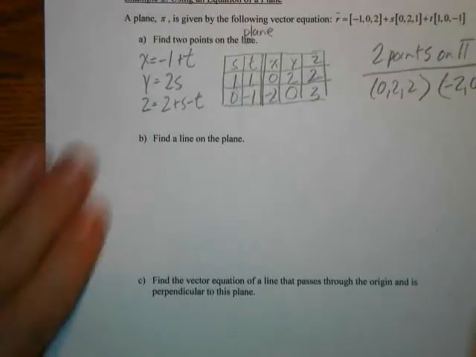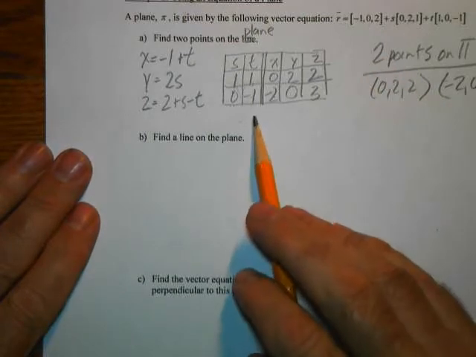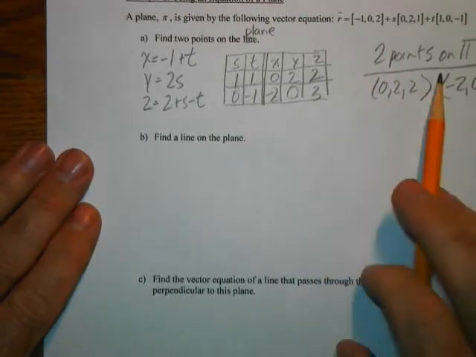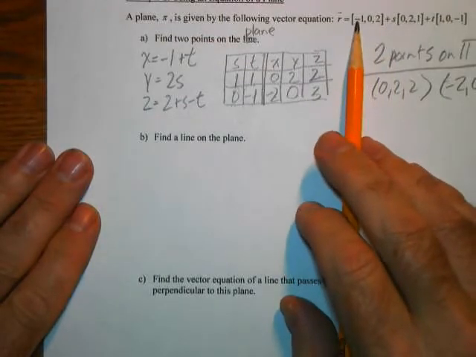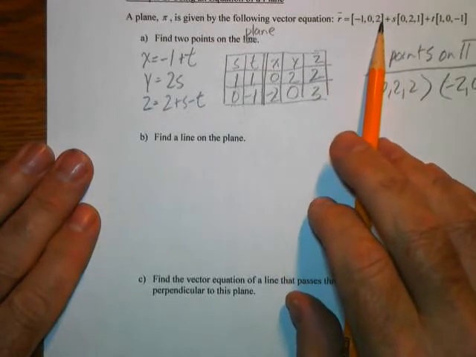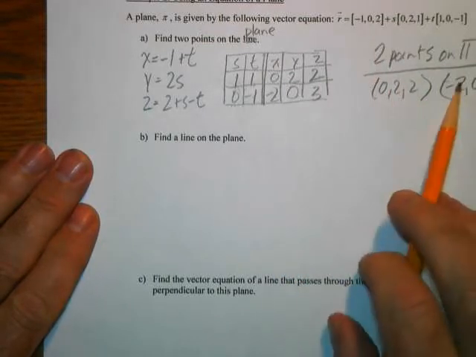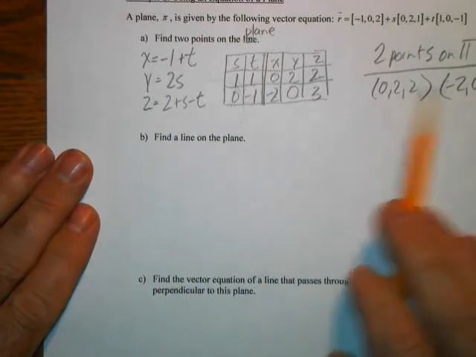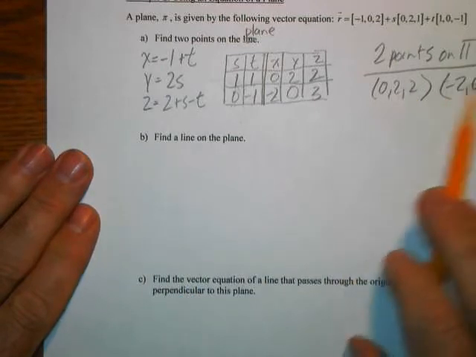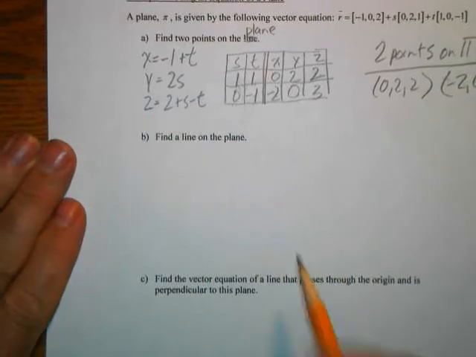We want to find a line on the plane. So now that I've actually got 3 points on the plane, there's a point -1, 0, 2 also that I could use, but let's go with the 2 points I just created. I want to find a line on the plane. Well, I've got 2 points on the plane, so let's come up with an equation of a line in R3.